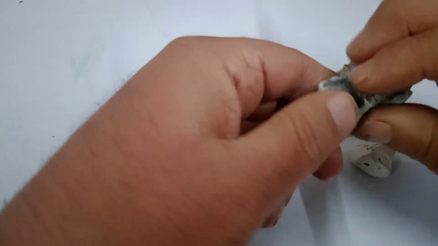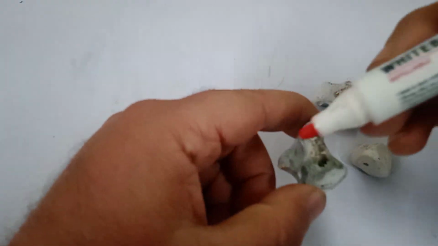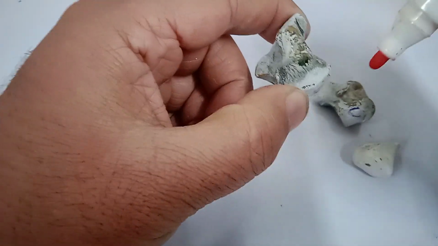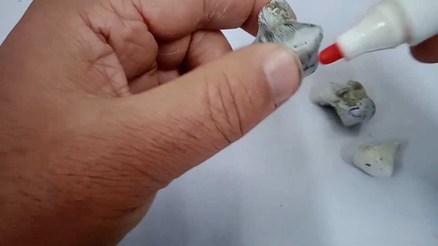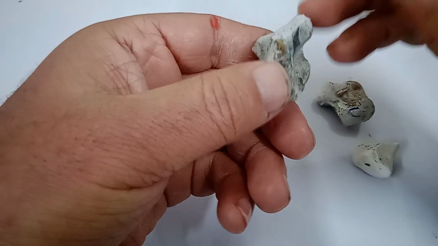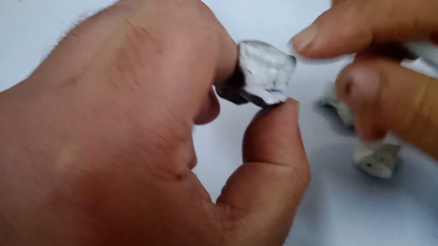So how to identify the intermediate? Likewise with the radial, the intermediate will also have six surfaces. One will be connecting towards the radius, one towards the ulnar, one will be the dorsal, one will be the palmar. Just look at the surface by which it is connecting to the radius.